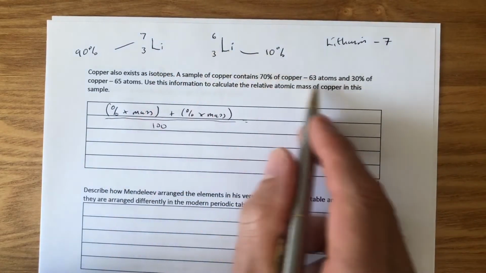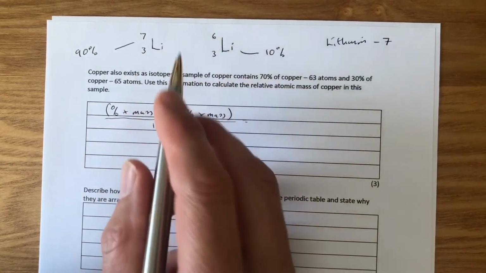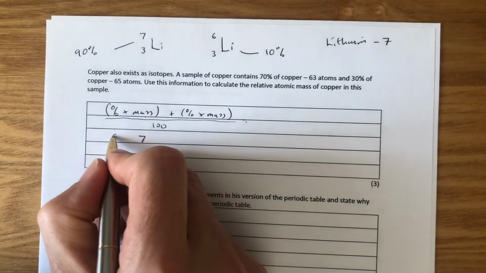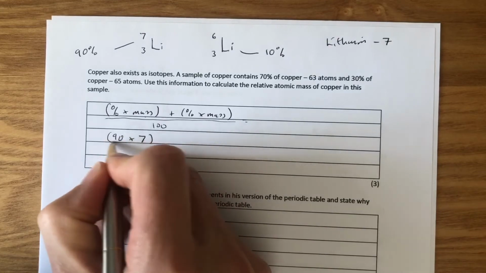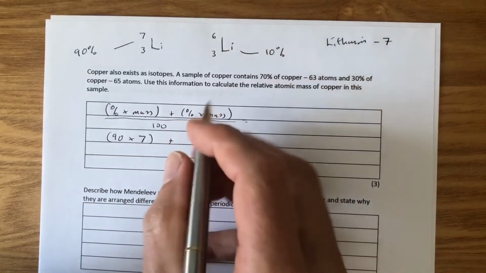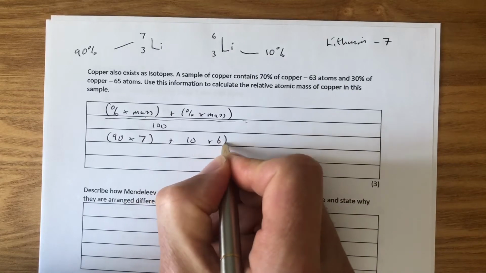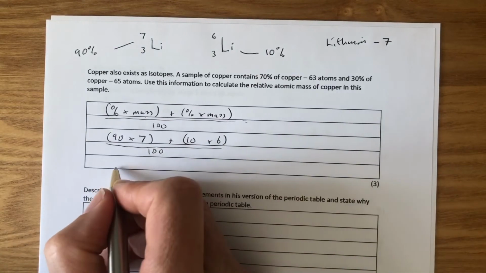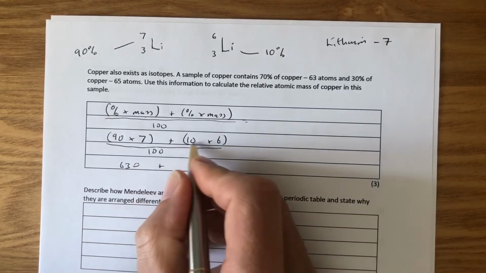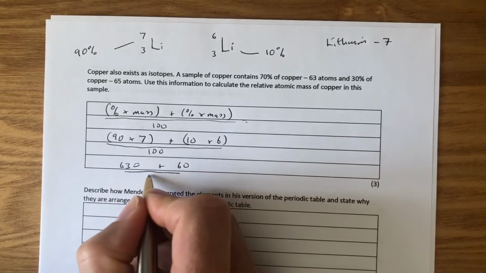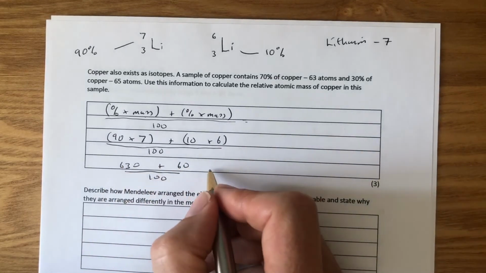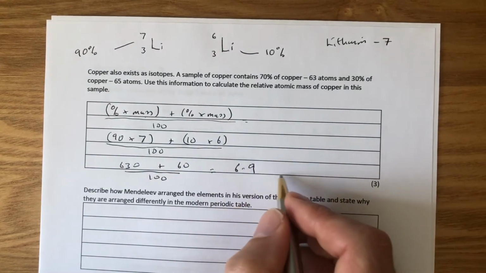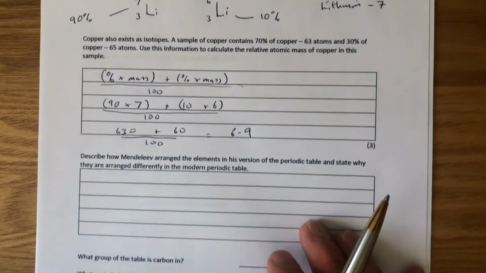And I'm going to do it for this, you're going to do it for that. So the mass number of this is 7. Okay, so 7 is the mass number. 90% times 7, plus mass number 6 and 10%. So 10% times 6, divided by 100. Okay, working that out, 9 7s are 63, so that's going to be 630, plus 10 6s are 60, so 690 divided by 100, or in other words, 6.9. Now that's the relative atomic mass, so there is no unit at the end of it. You need to do that for that question.